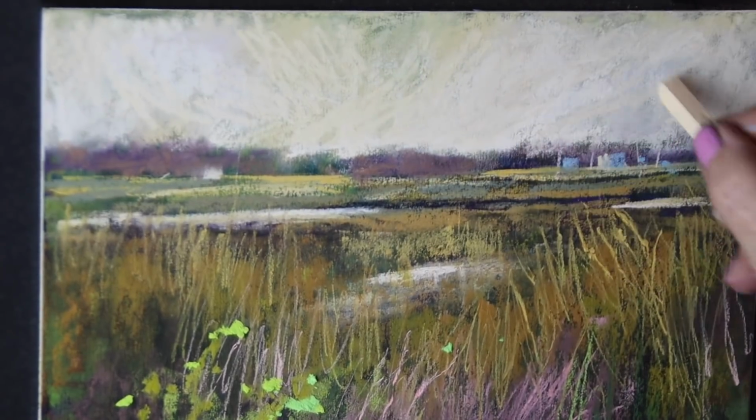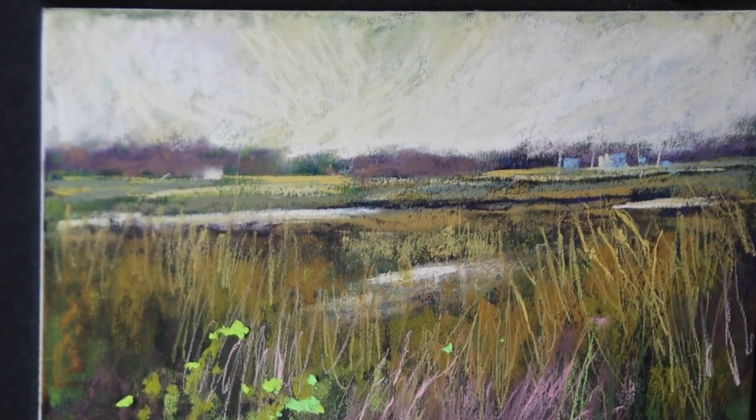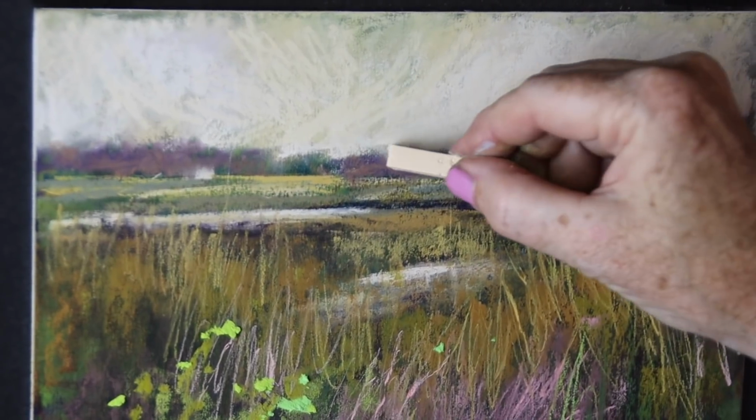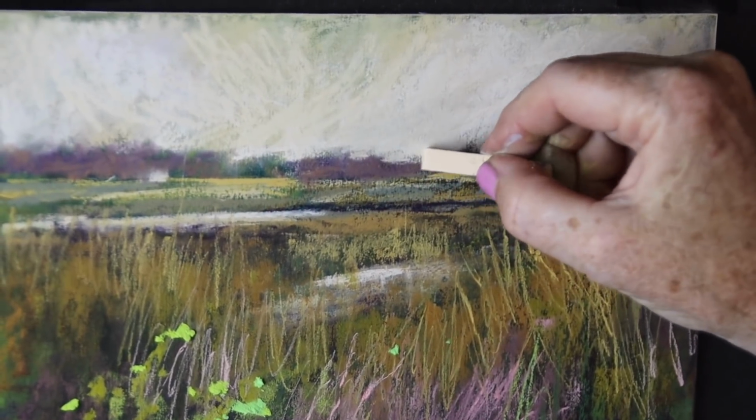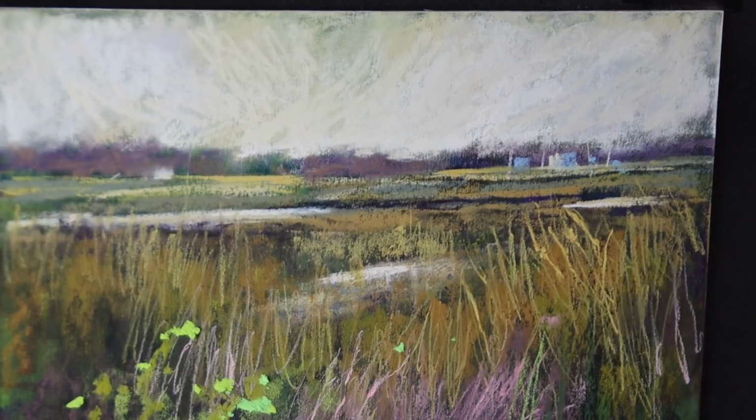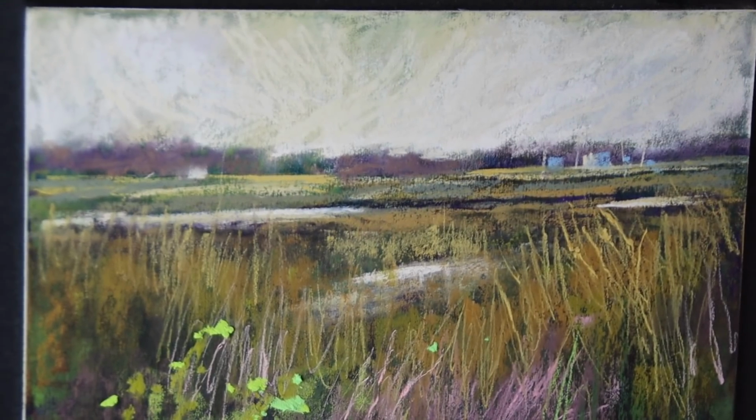So I'm using the hard pastel in a variety of ways. 1, to block in, 2, to create more linear marks, and then 3 as a blending tool. We'll talk more about using hard pastels. But I think at this point I've done enough.